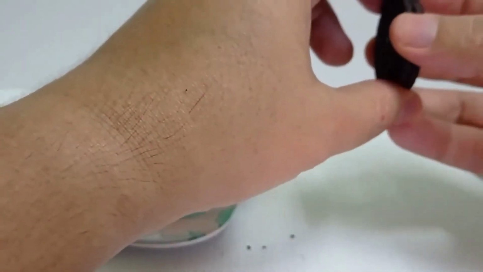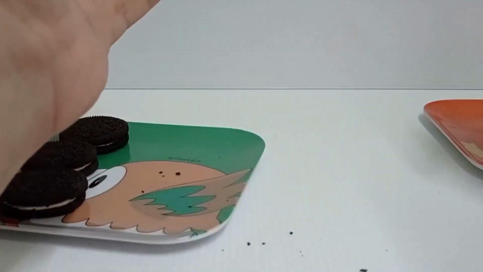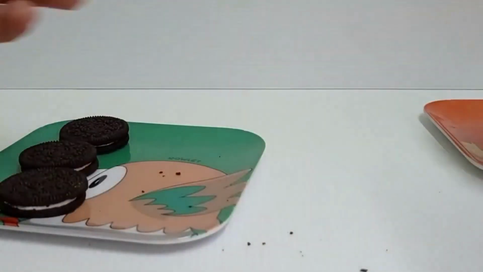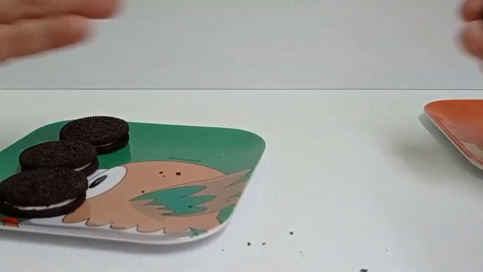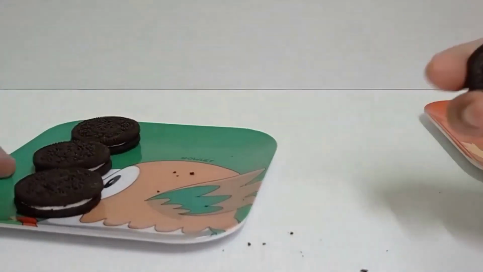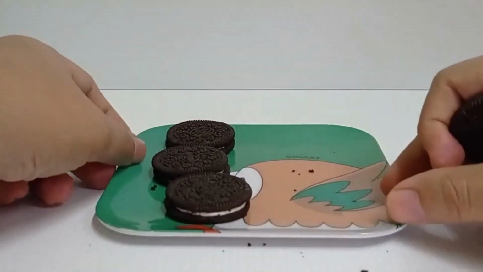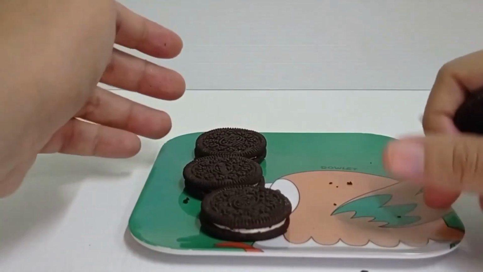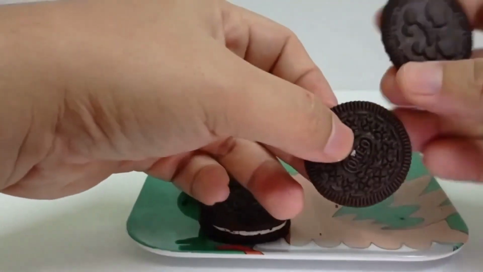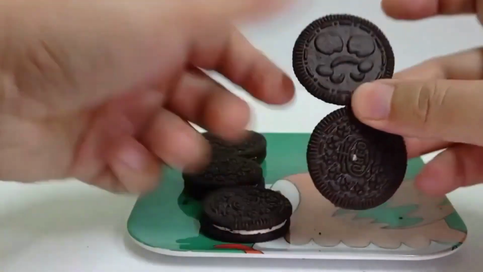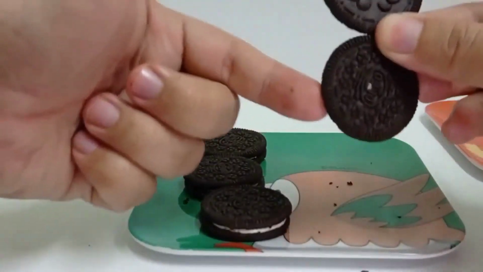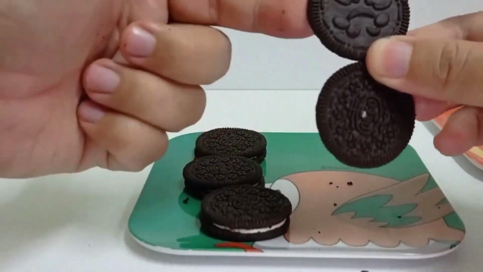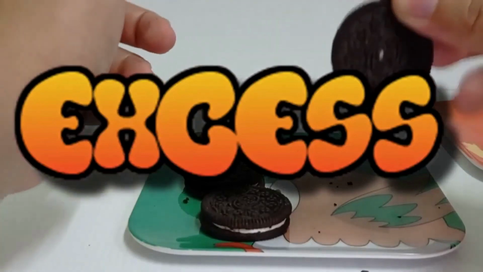So what can we tell based on these observations? What can we tell about this situation here? Right now these 2 pieces of Oreo cookies are the excess items.